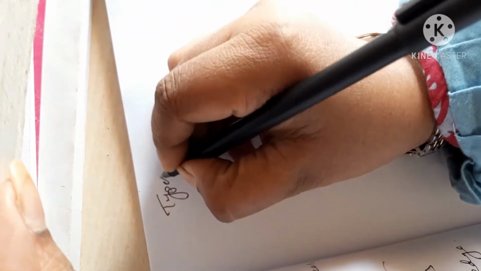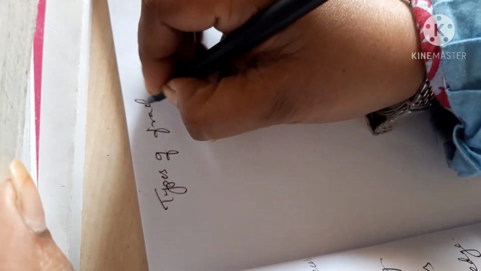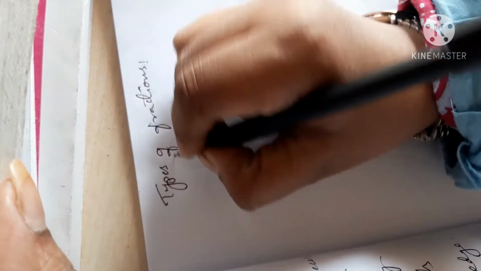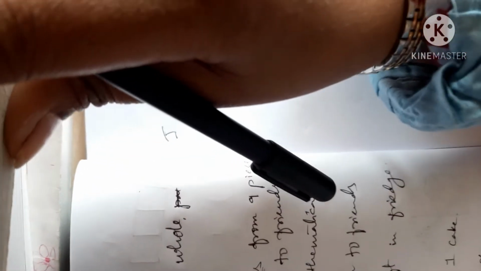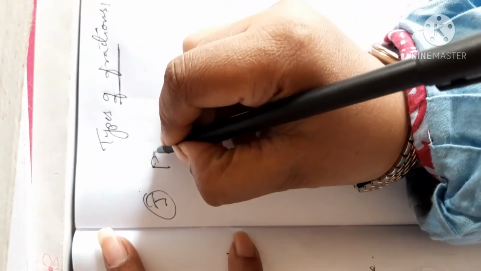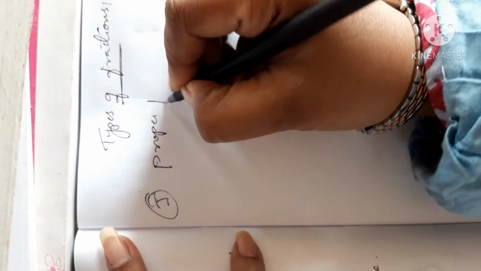Now, let's start types of fractions. First type is proper fraction.